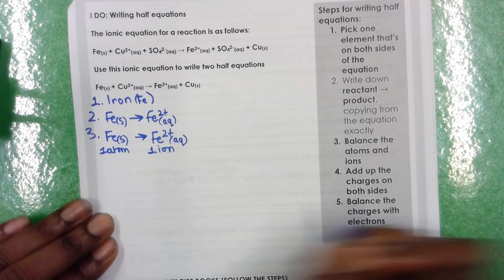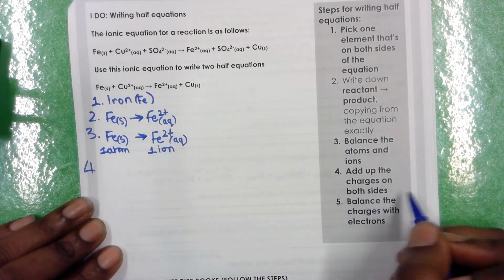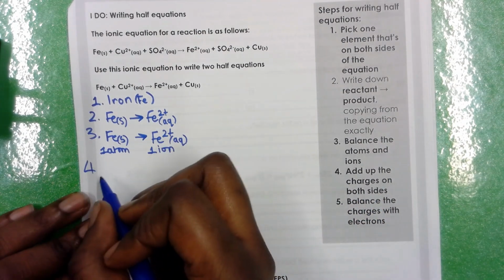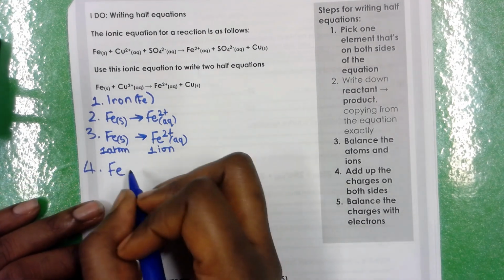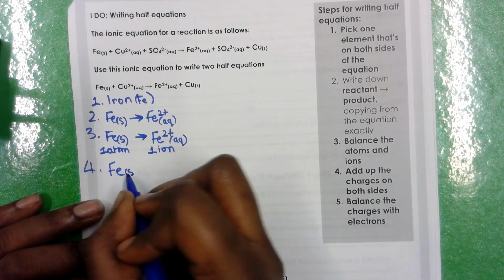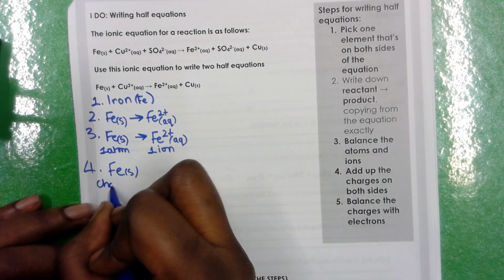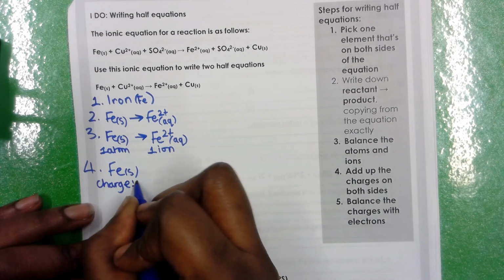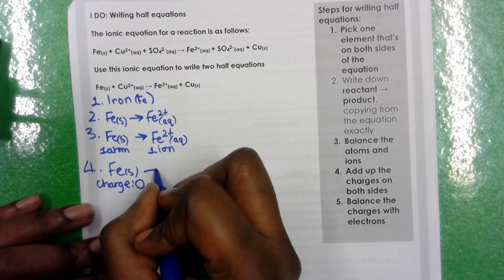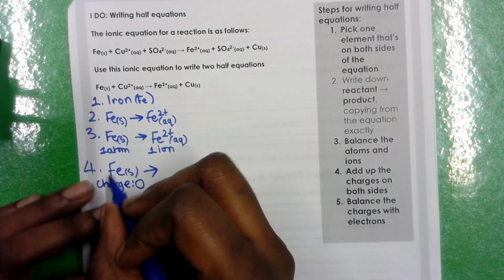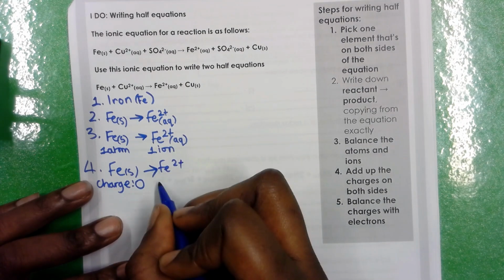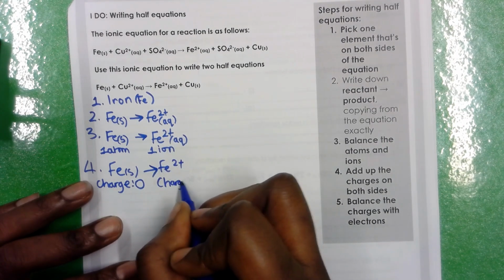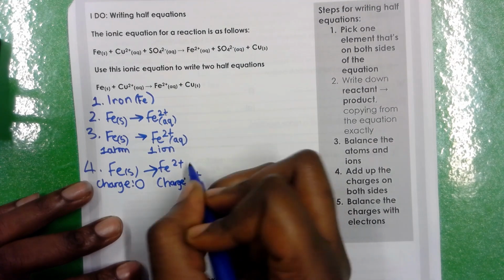Right, step 4 says add up the charges on both sides. Okay, so here we can see again, and it might seem tedious rewriting it, but breaking it down like this should be helpful. So we've got a charge, which is 0, because remember it's our atom. And then if we look at our ion, we know here that we've got a charge of +2. Okay, and it is aqueous.